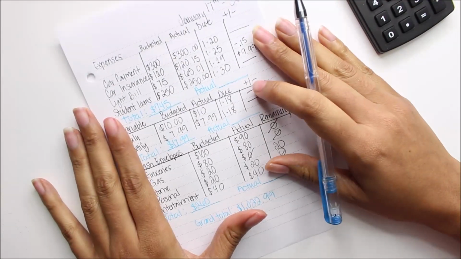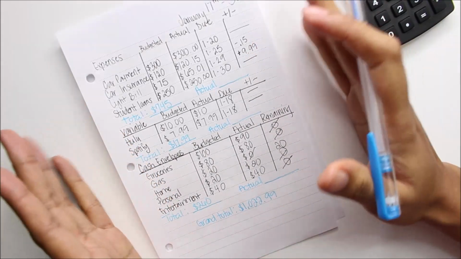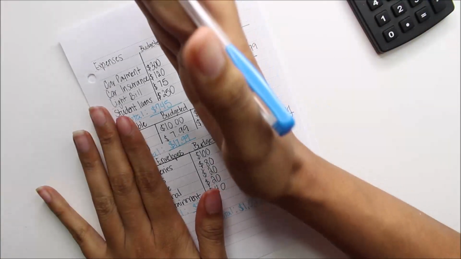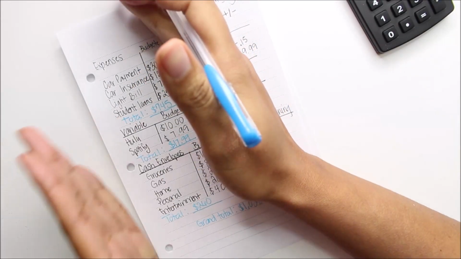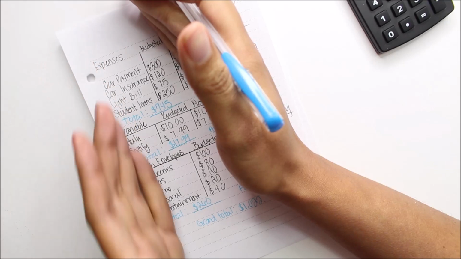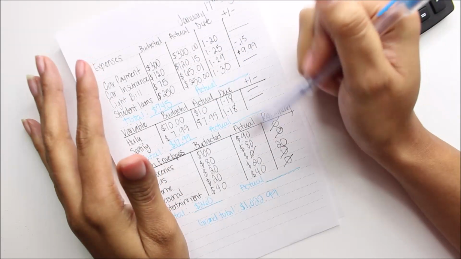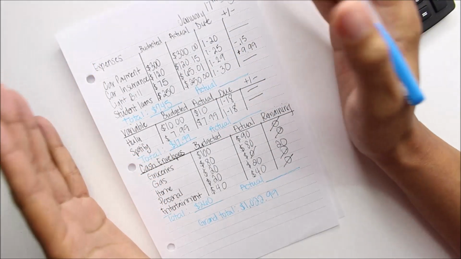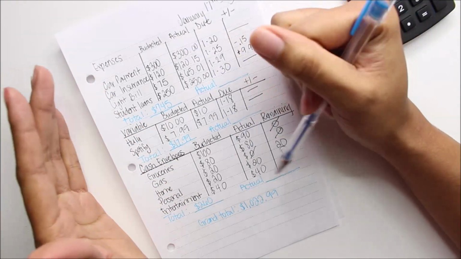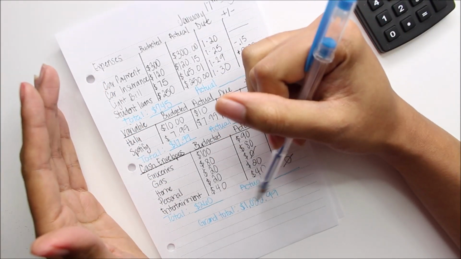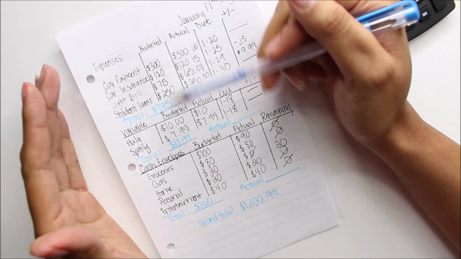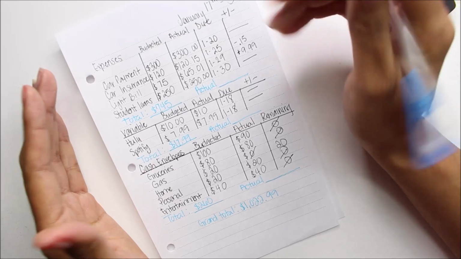However, this is just your rough draft. So you haven't even got your actual amounts yet. You're just going off of what you budgeted these amounts to be. I filled in the actual so that you know what to do with the actual amounts. So your check needs to be at least $1,022.99 for these estimated costs.